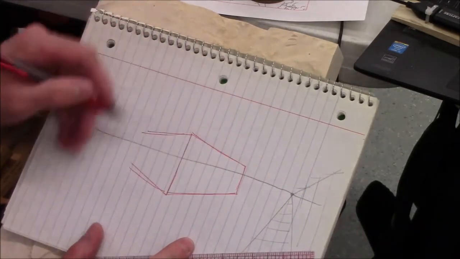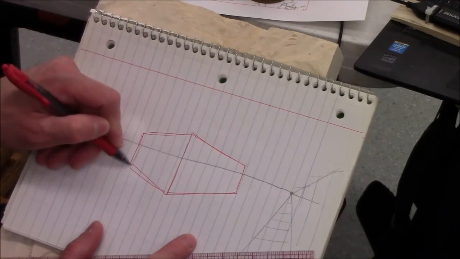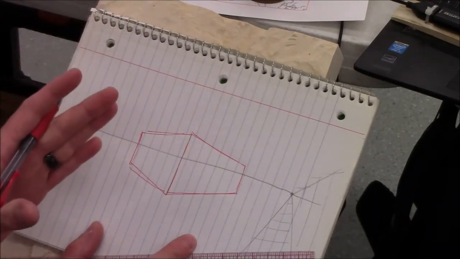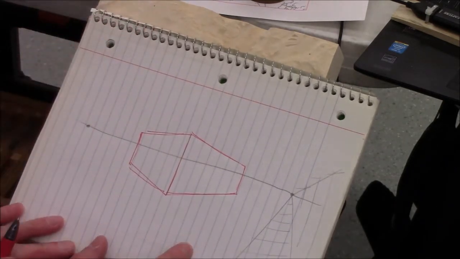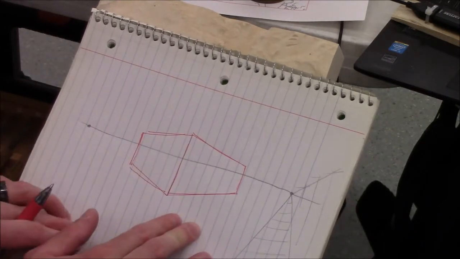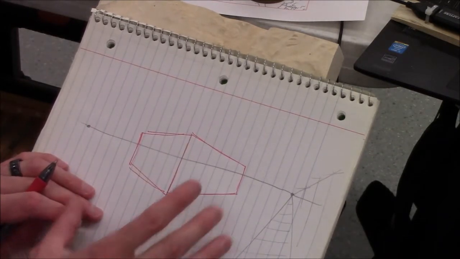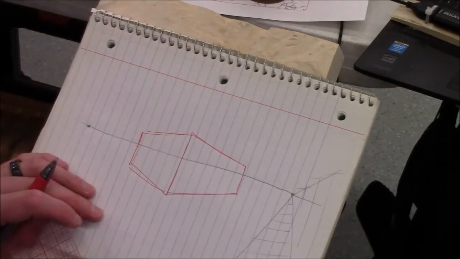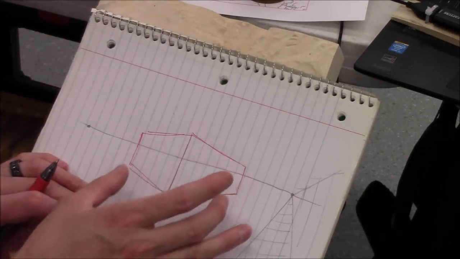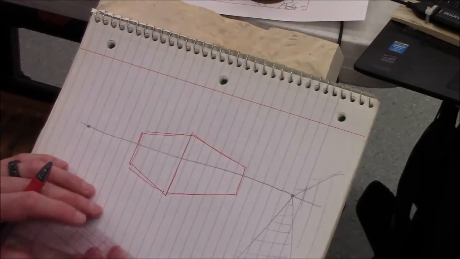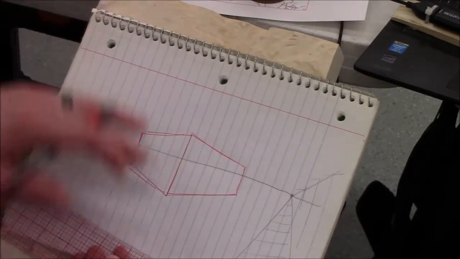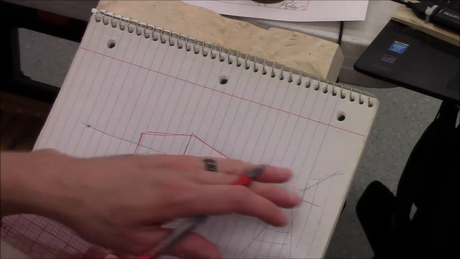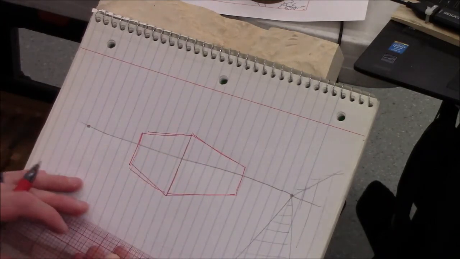And in 2-point perspective, we just make any vertical lines vertical. There is a 3-point perspective for doing a very tall building that we'd be looking up at or looking down off the top of a skyscraper, where the vertical lines would also taper. But this gives us the walls of our house in perspective.